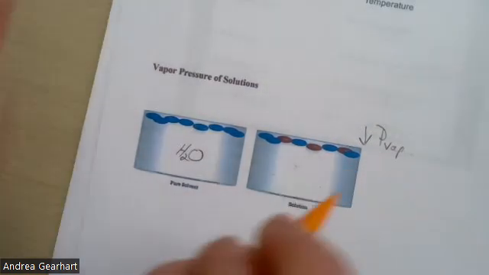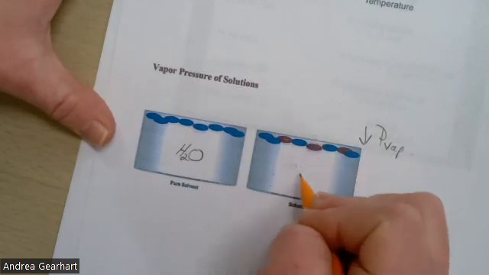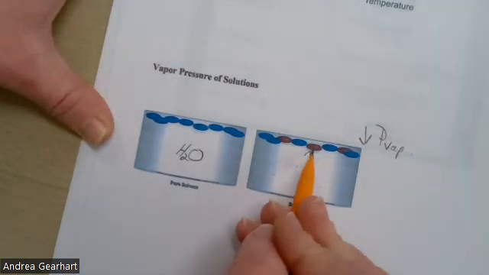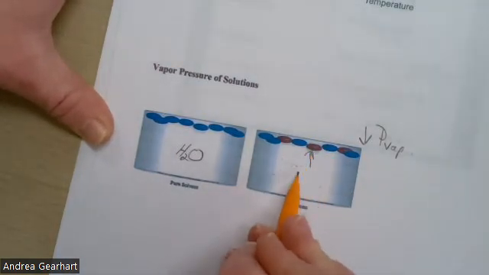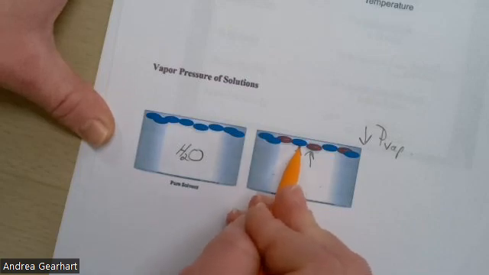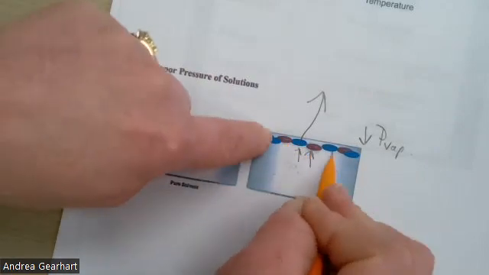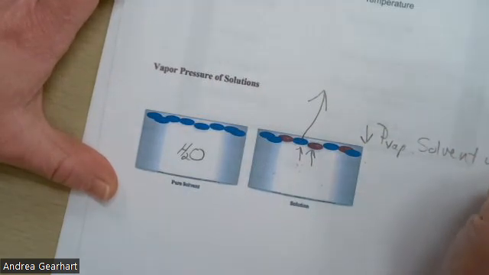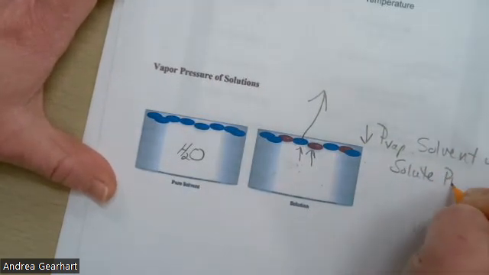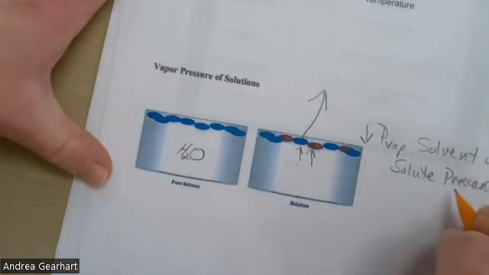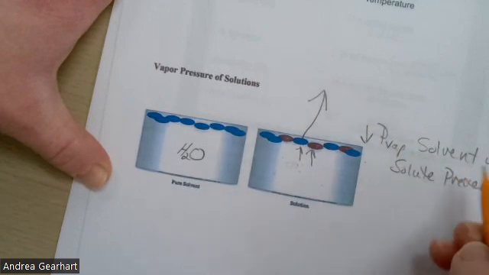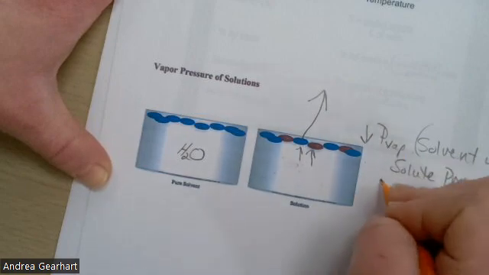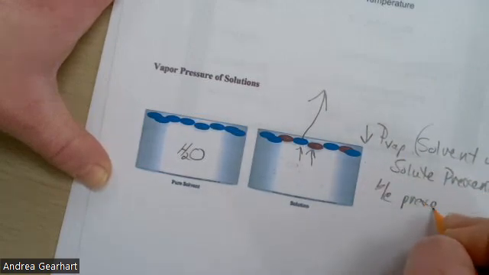So if a water molecule gets enough energy to overcome hydrogen bonding, and it's going to free itself, it might knock into that sucrose and then lose its energy. Now, if it knocks into this one, it probably is going to give that one the energy and then it leaves. So there's less surface available. So the vapor pressure of a solvent with a solute present is lower because of the presence of the solute at the surface.